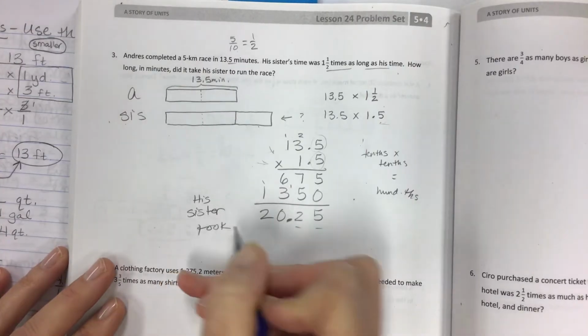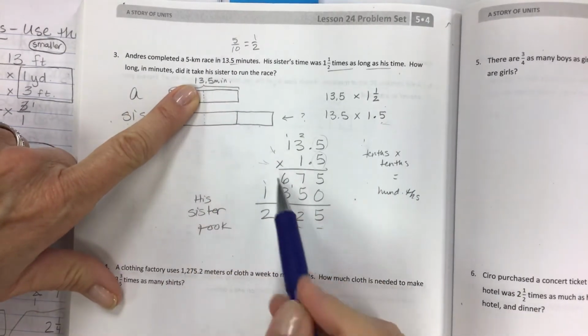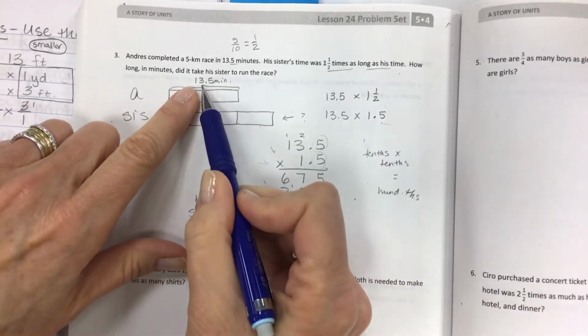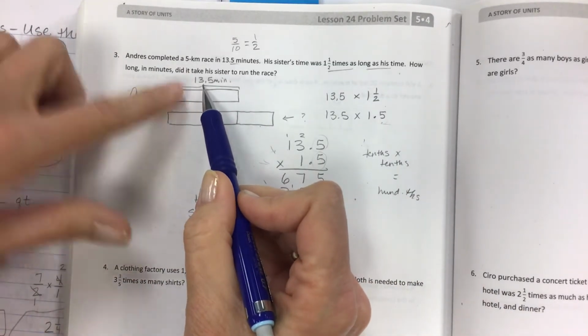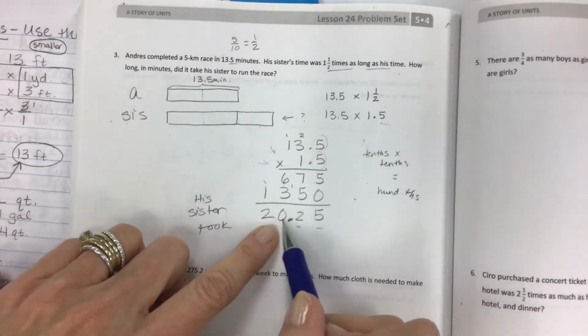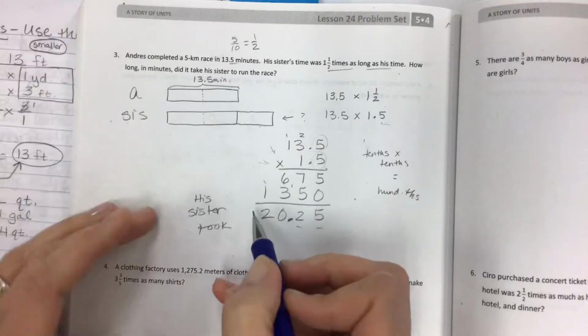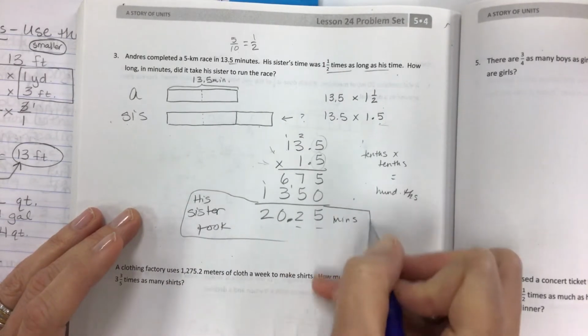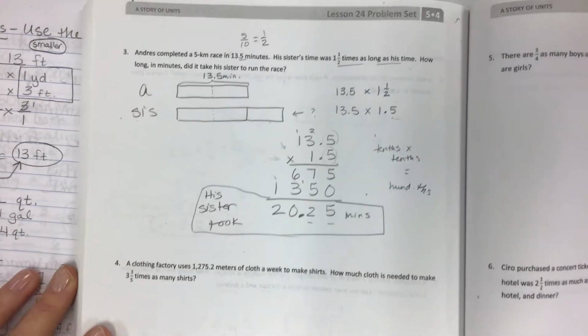took, if he finished in 13.5, she took 1.5 times as much. So it's like all of the 13. And what's half of 13? Like 6-ish. And so then if you add 6-ish to 13, you get about 20. See, that makes sense. His sister took this many minutes. Ta-da! And there's your win.